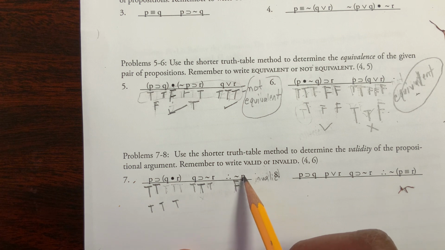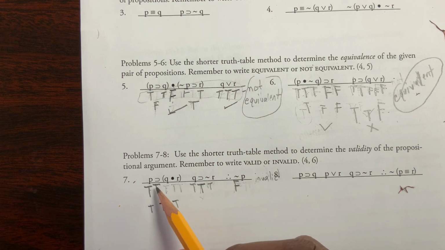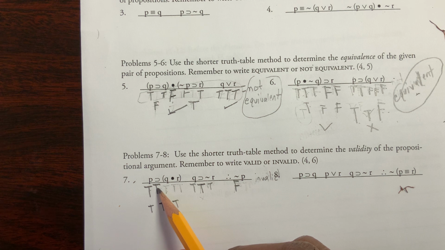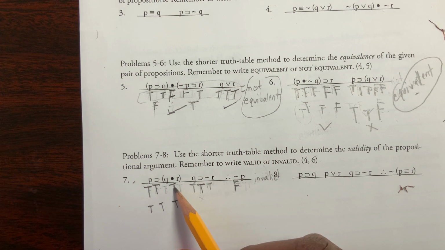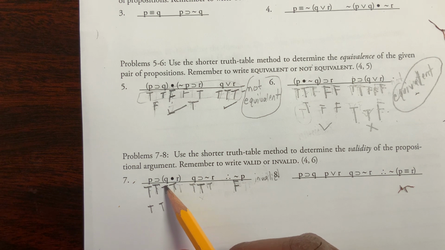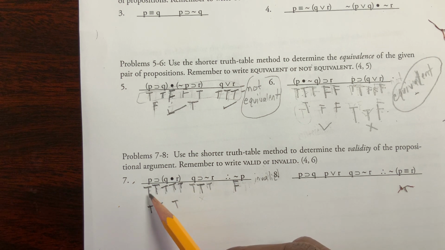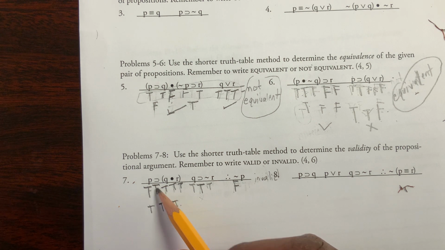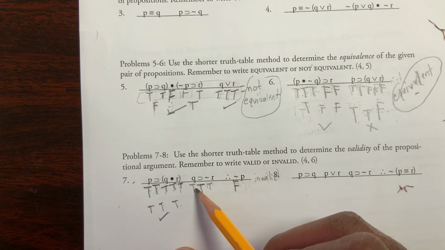Negation P is false, P is actually true. I need the consequent to be true so that I don't get a contradiction with a false. So T, conjunction is true when it's true. Antecedent true, bring this down for the consequence true. Conditional is true, no contradiction.